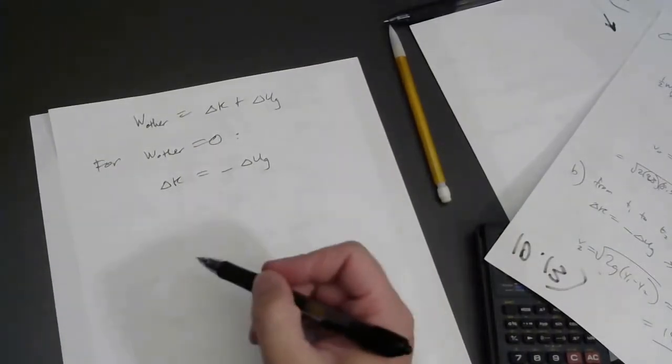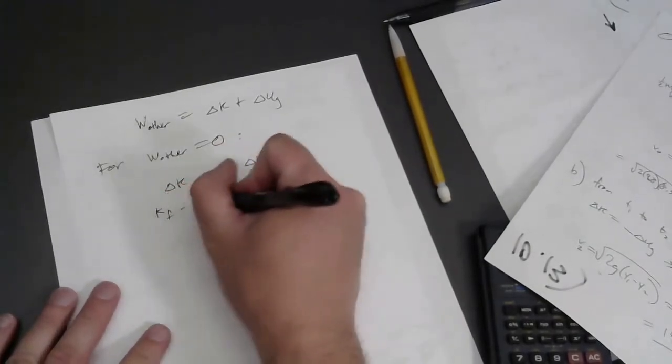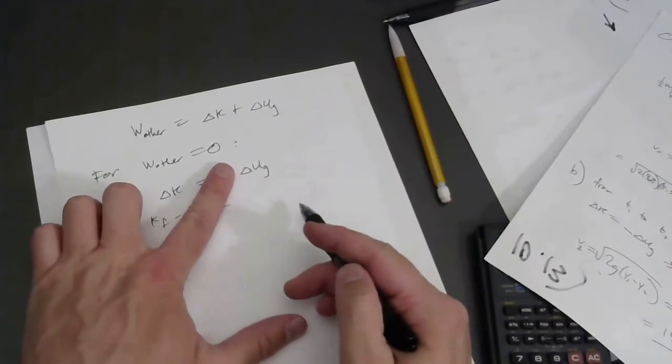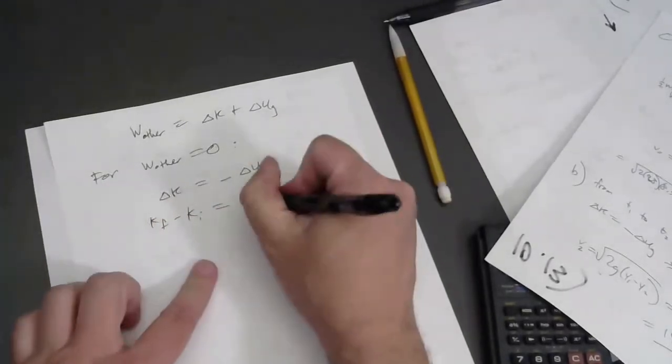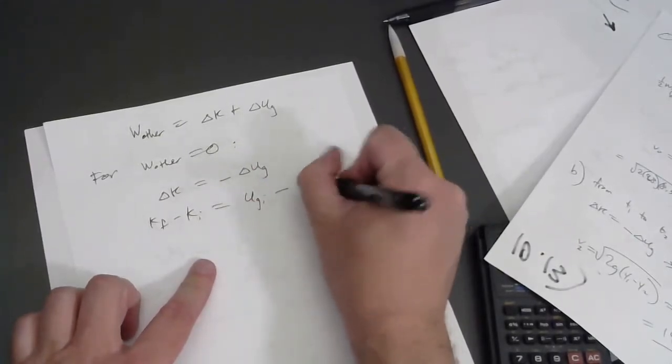Instead of times 1 and 2 or 0 and 1, let's just go with initial and final. K final minus K initial equals, without the minus sign, UG final minus UG initial. The minus sign is going to flip the order, so this would be UG initial minus UG final.